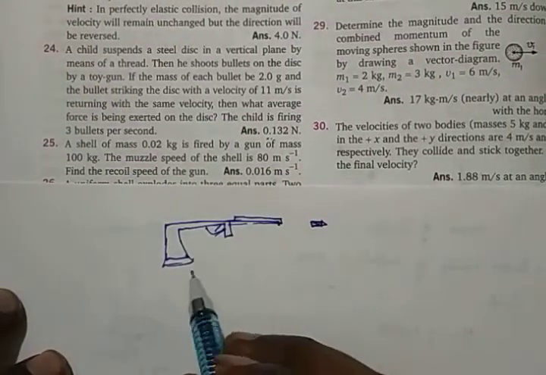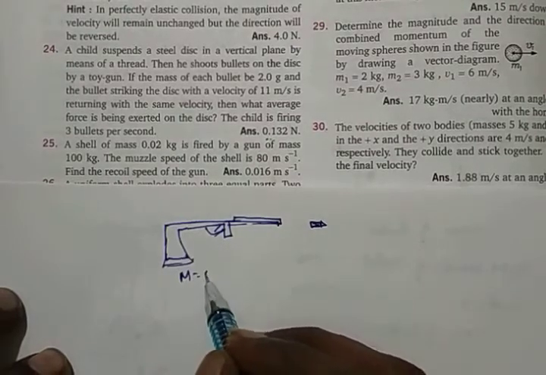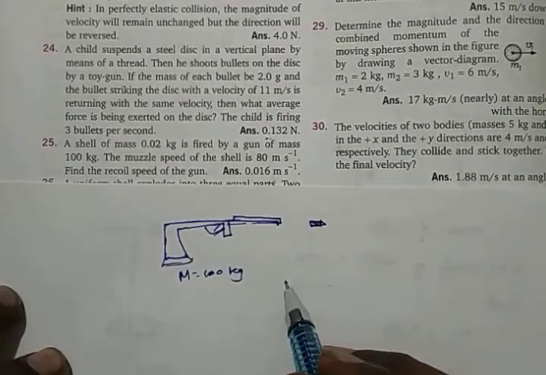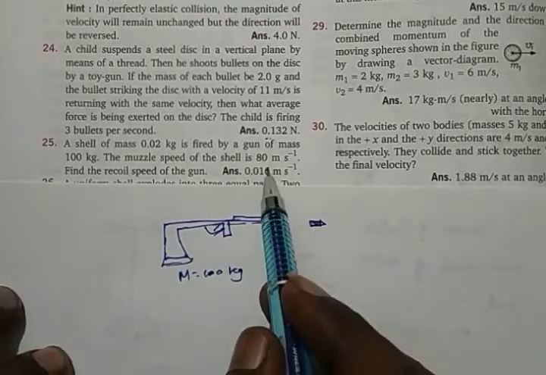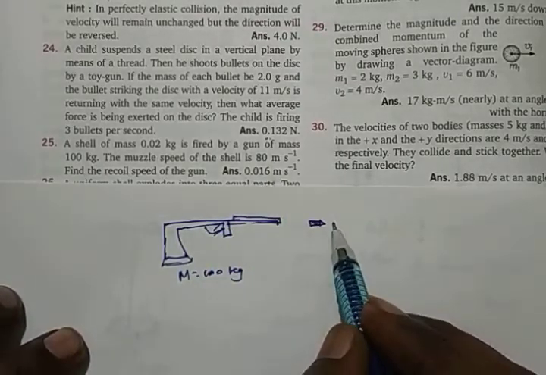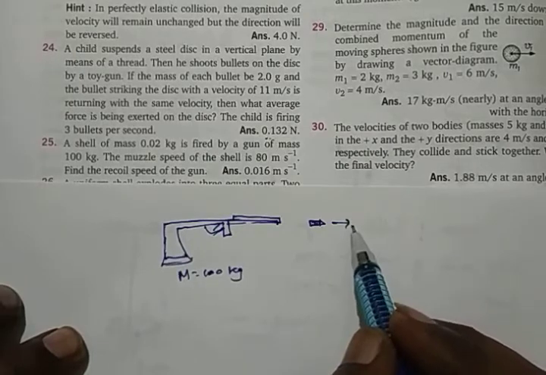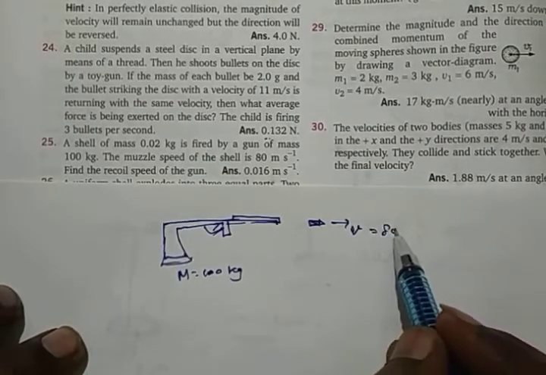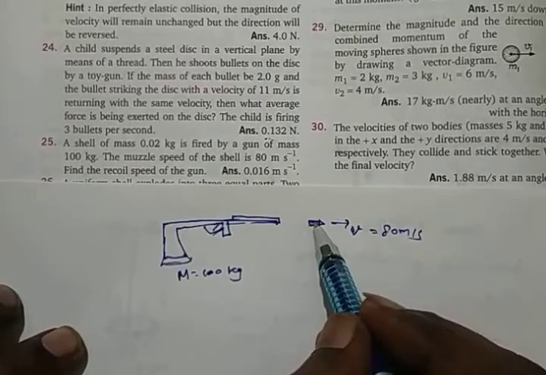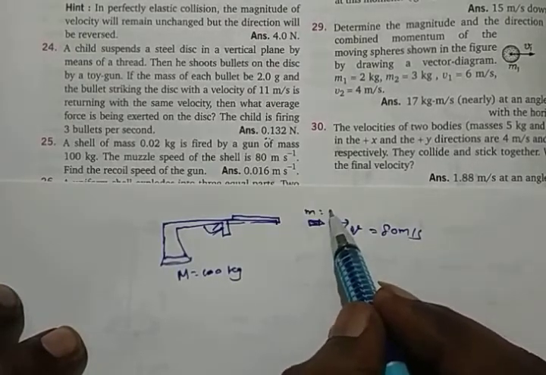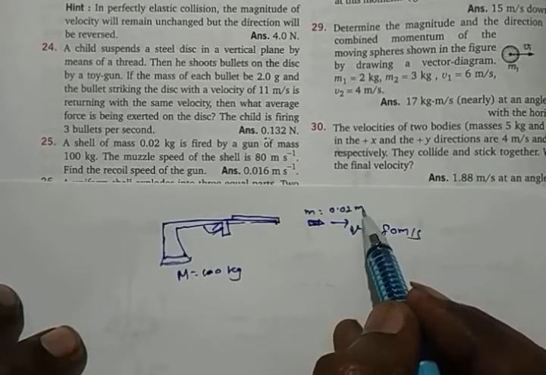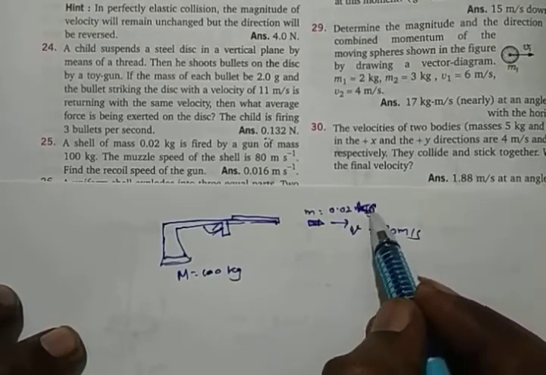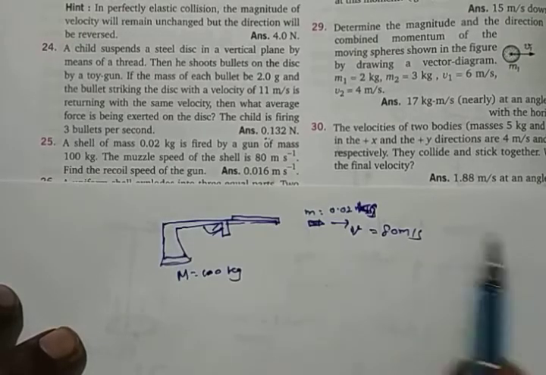So there is a gun. This gun's mass is 100 kg. Quite a heavy one. 100 kg is a very big gun. And this is the bullet which is going. That is called muzzle speed. The velocity is small v, which is going to be equal to 80 meter per second. And this is a small mass, m is equal to 0.02, sorry, kilograms. Kilograms is given here. So this bullet is going here.